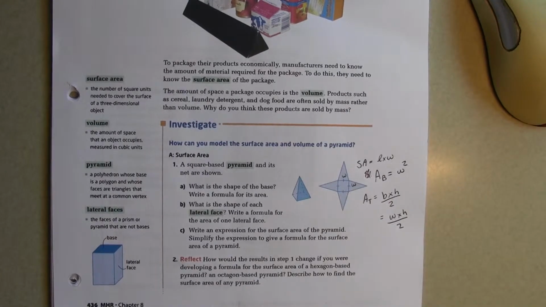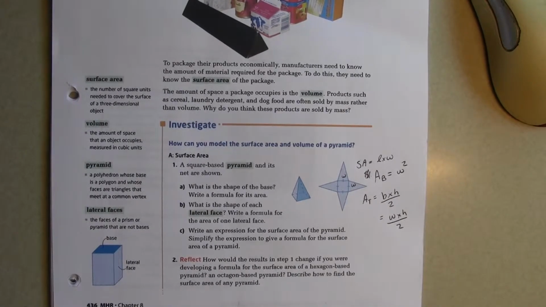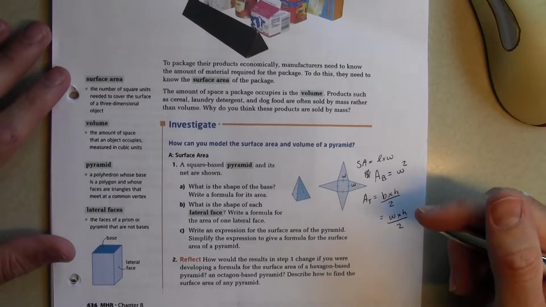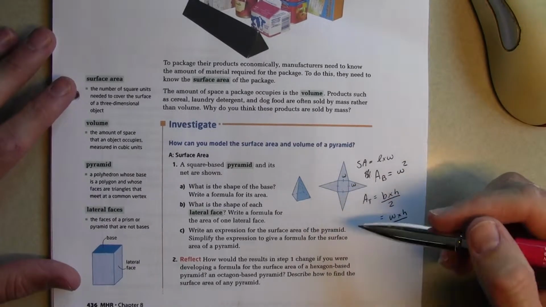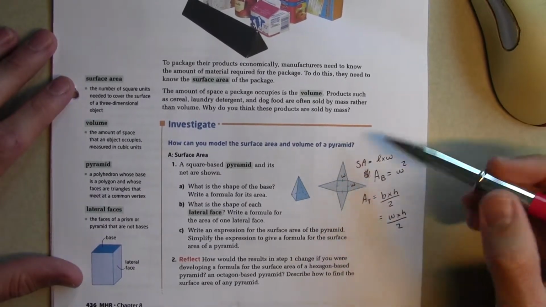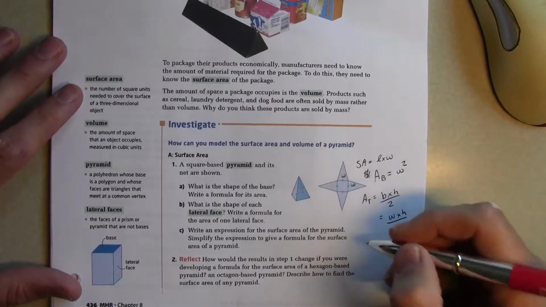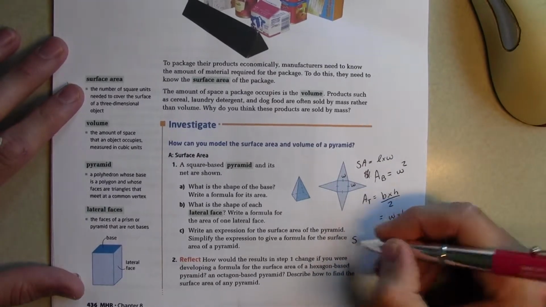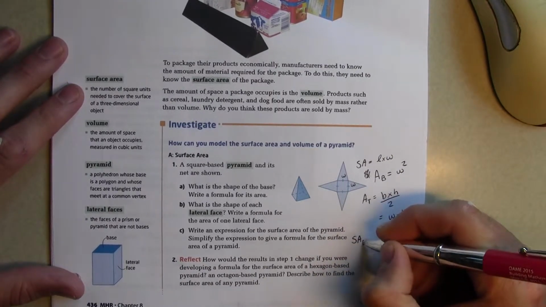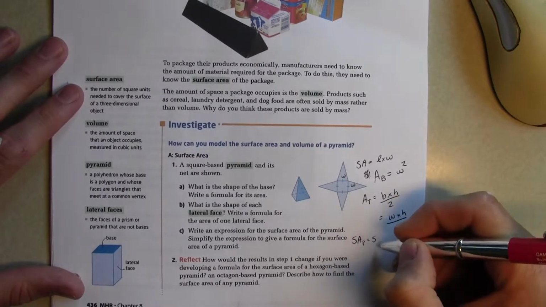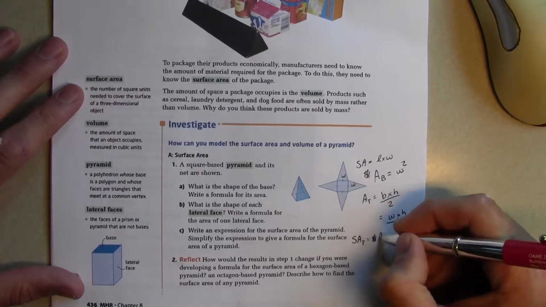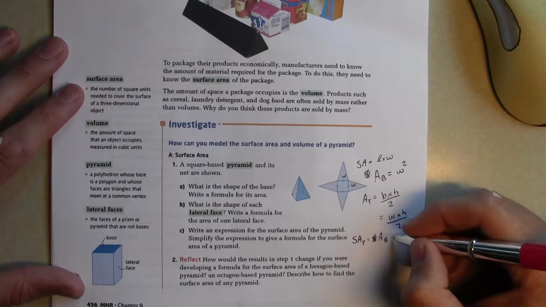Finally, write an expression for the surface area of the pyramid. Stephen. We're going to write an expression for the whole pyramid now. You have to do the surface area of the one square, and the surface area of one triangle times 3. Right. Or 4, sorry.